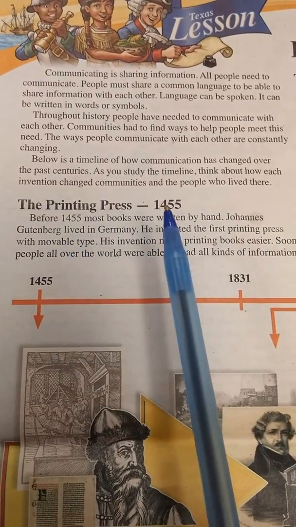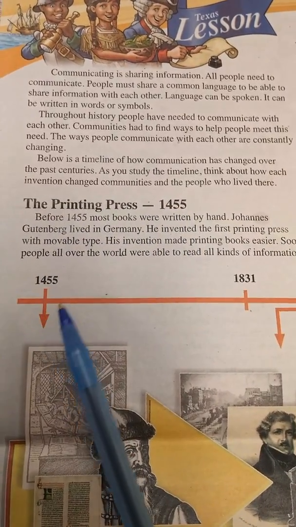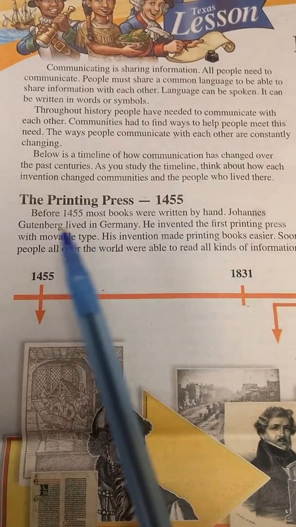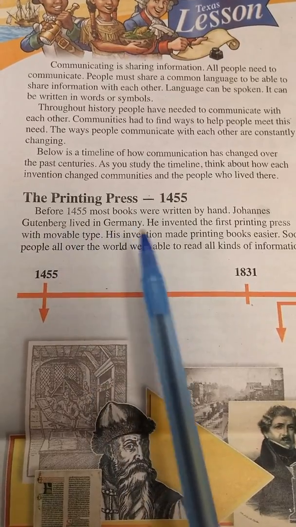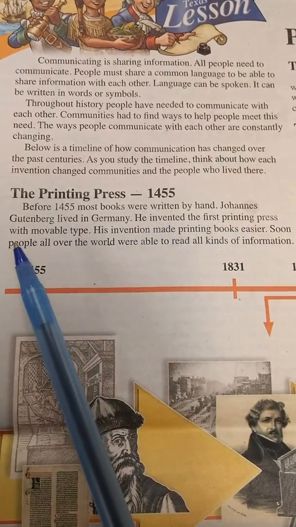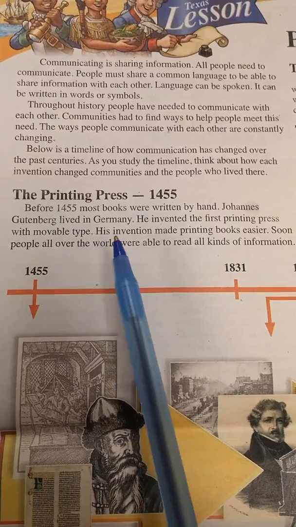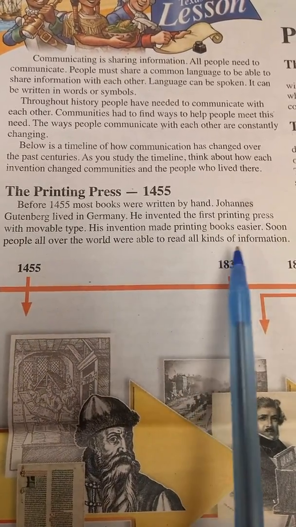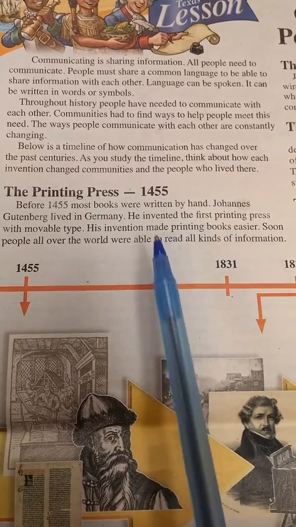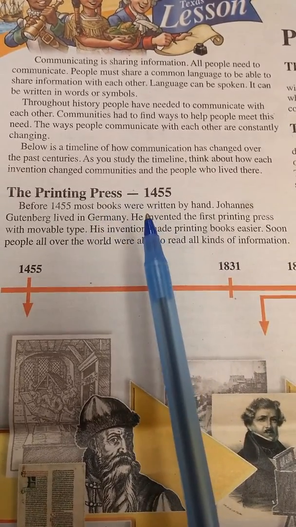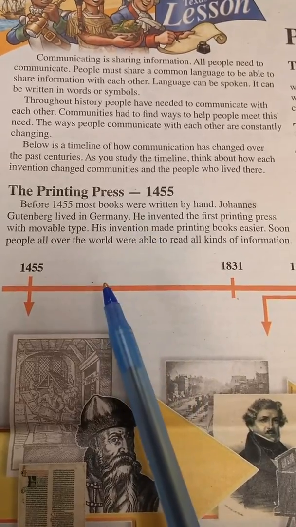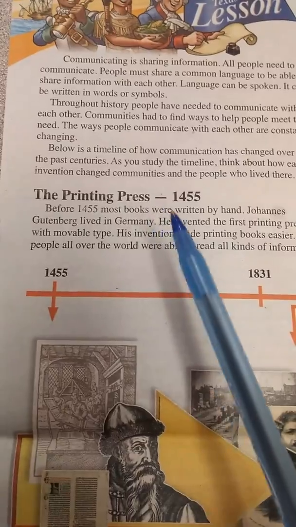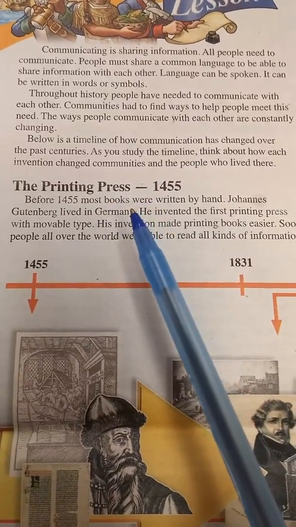The printing press in 1455. So that would be right here in the timeline. Before 1455, most books were written by hand. Johannes Gutenberg lived in Germany. He invented the first printing press with movable type. The invention made printing books easier. Soon people all over the world would be able to read all kinds of information. So imagine if you had to write every single chapter book by hand, how long that would take to make a book. So this invention really helped print books much, much faster.